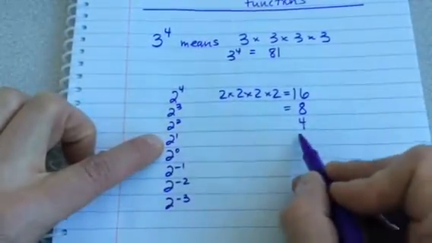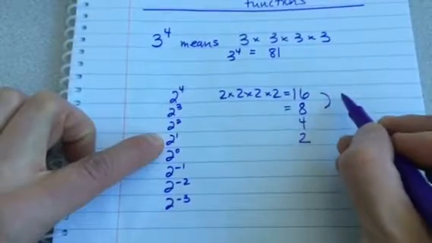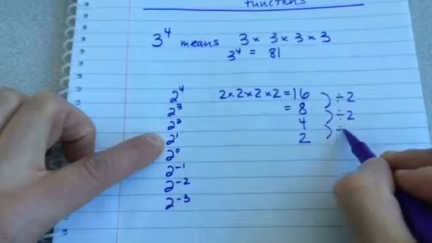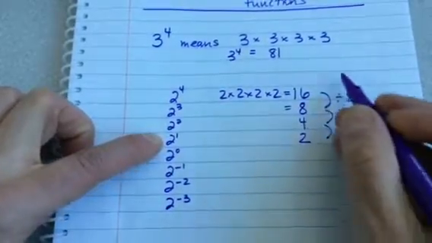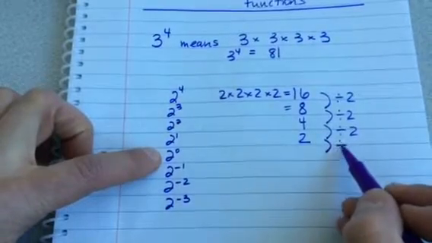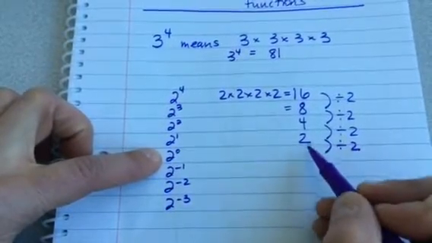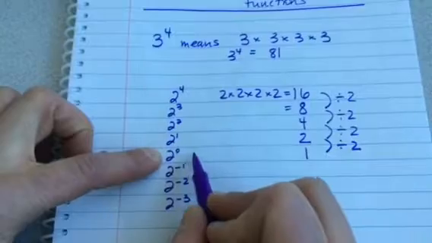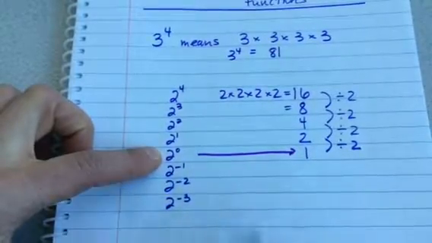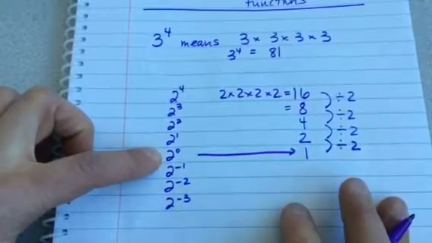2 to the first power is just a 2. So notice the pattern here. In fact, we're dividing by 2 to get to the next term, right? If you were going up, you could see we would be multiplying by 2. Okay, so if we continue that and divide by 2, 2 divided by 2 is 1, meaning that 2 to the 0 must be equal to 1. And that's true for anything to the power of 0.